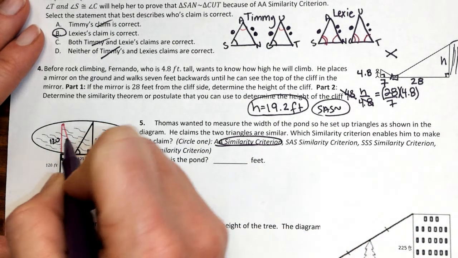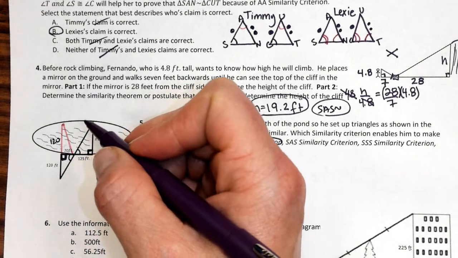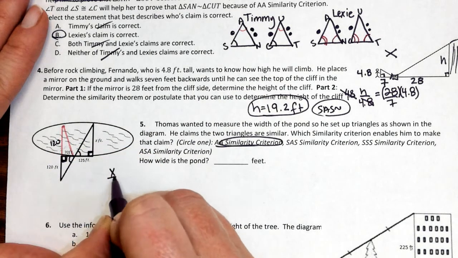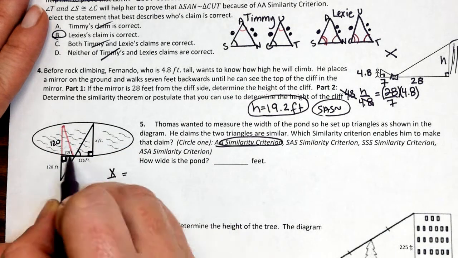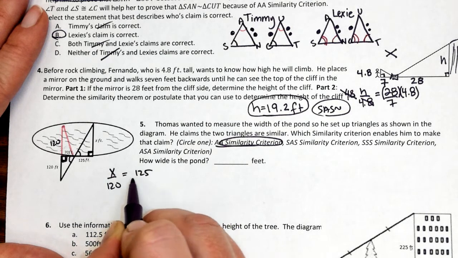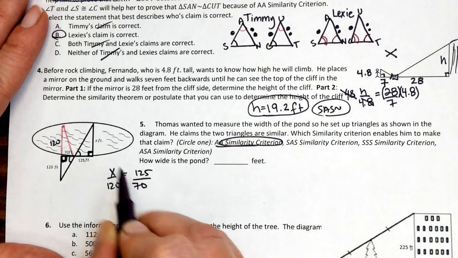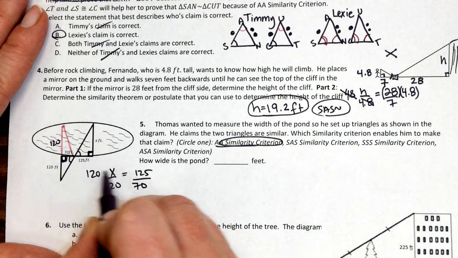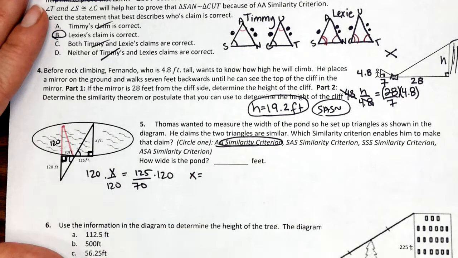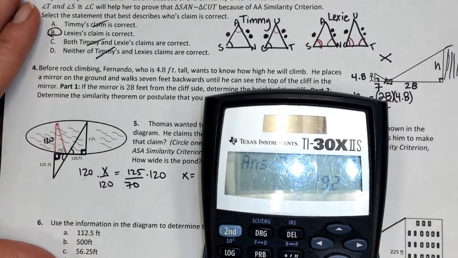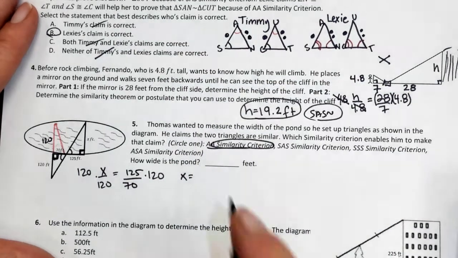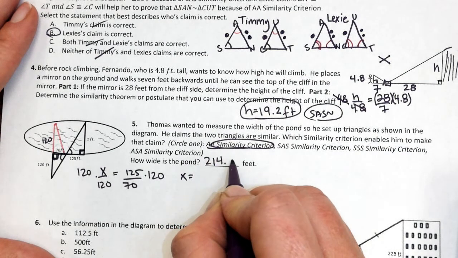So I have x, so the height is to the height, so x over 120 is equal to the base 125 over the base of the small. So big over small, big over small. Multiply both sides by 120, and x equals 125 times 120 divided by 70, which equals 214.3 feet.